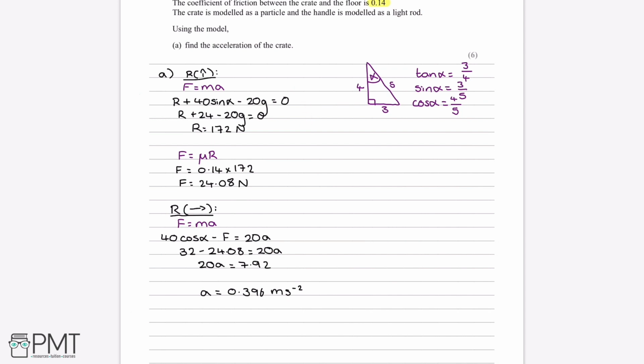The reason we get 2 marks for this is that we get a method mark for simply doing it, just for resolving vertically, regardless of the answer we then ended up with. And then we get a further answer mark for doing it correctly and ending up with this expression up here. So this is 2 marks, a method and an answer mark.